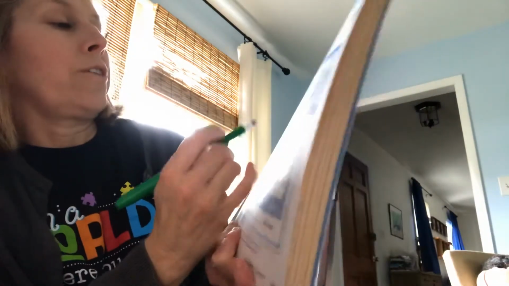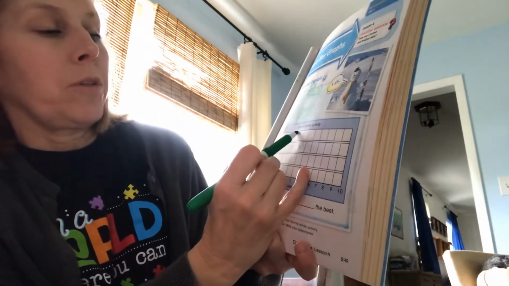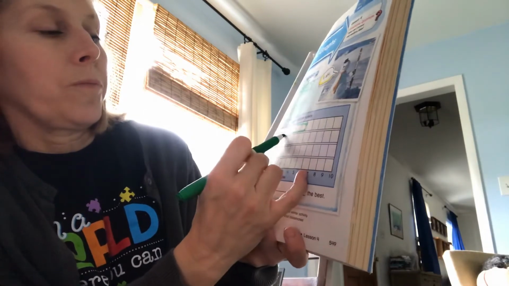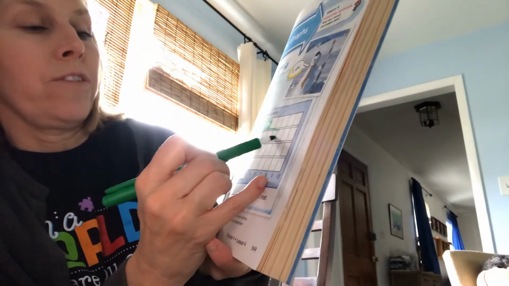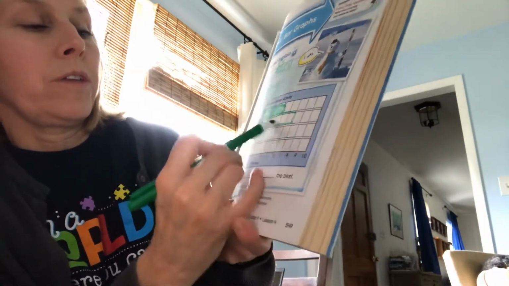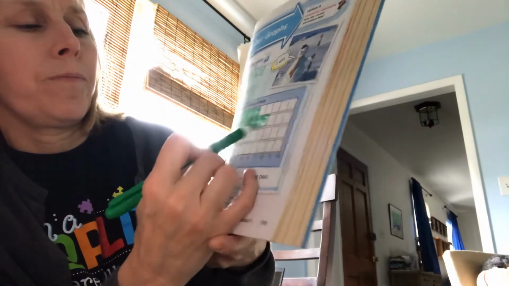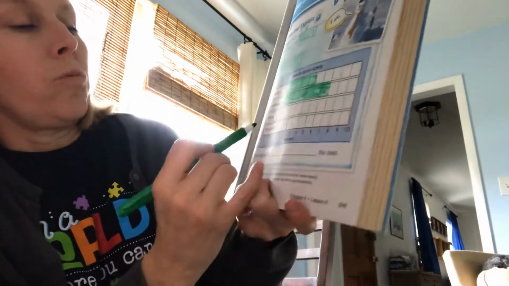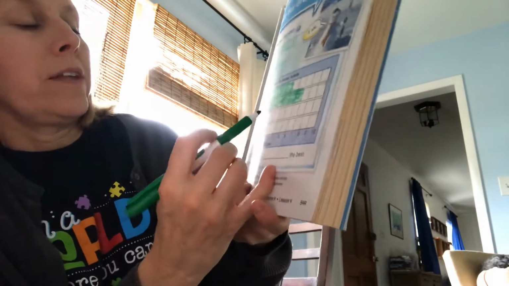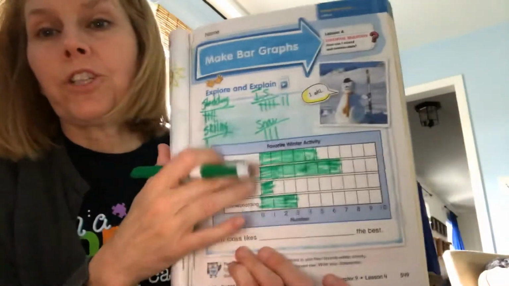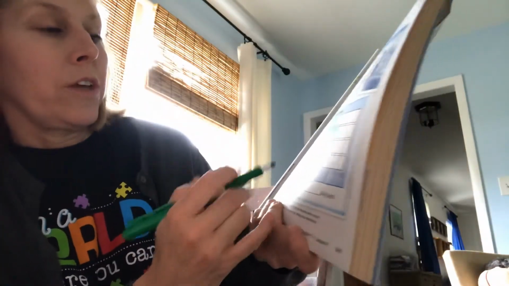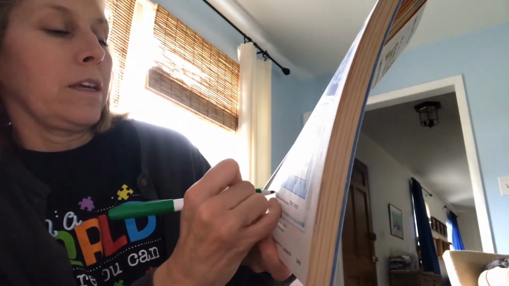So I said 5 for sledding. So sledding, I'm going to go out to the 5 and then color it in. So there's my bar for that. Ice skating, I said 7. So I'm going to go over to the 7, make my bar, and then color it in. Skiing had 1, and snowboarding had 3. So there is our bar graph. Pretty easy? Yeah. This graph shows data of the favorite winter sport. So our class likes sledding the best.